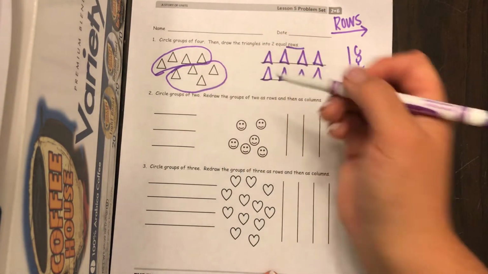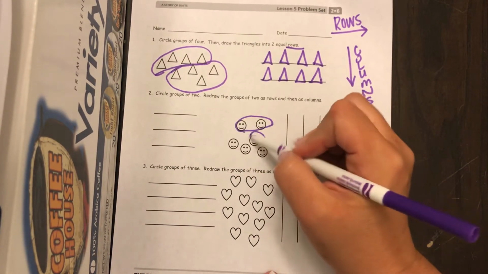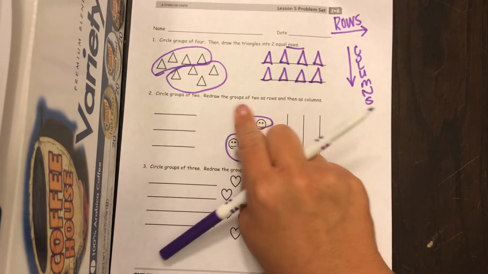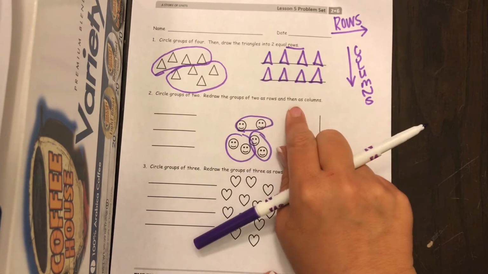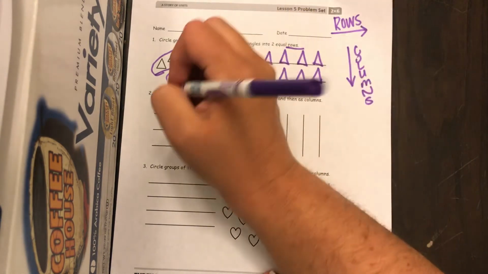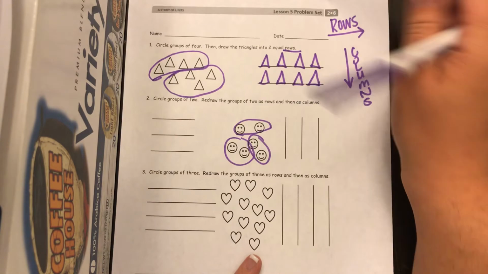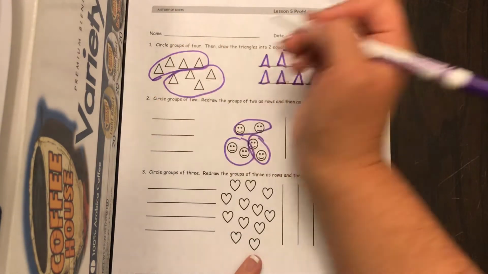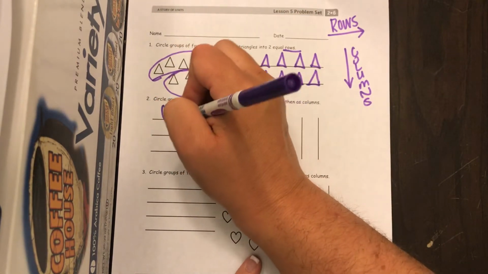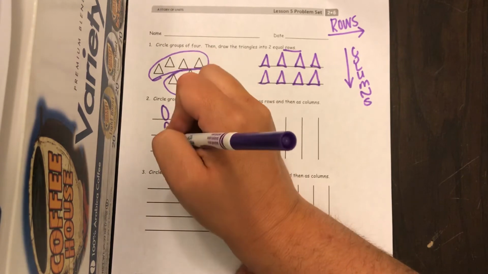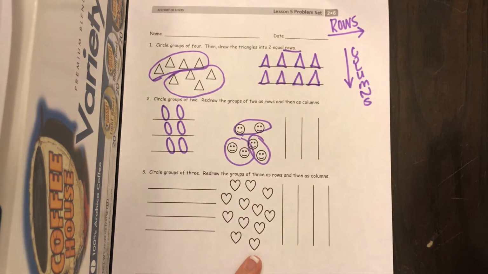Now it says circle groups of 2. So here's 2, here's 2, and here's 2. Redraw the groups of 2 as rows and then 2 as columns. So I'm going to put 1, 2, 1, 2, 1, 2. Okay?